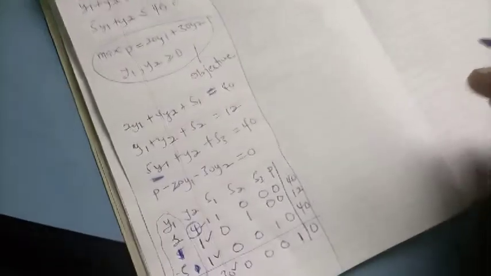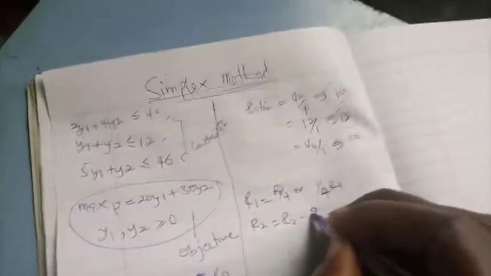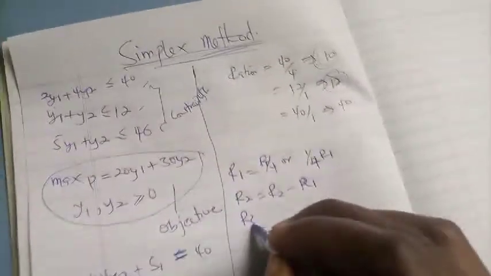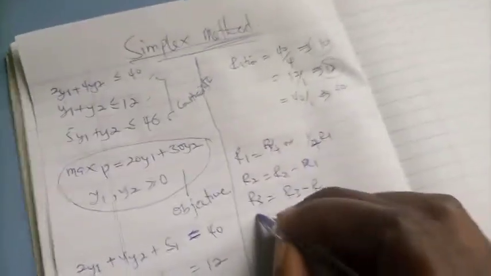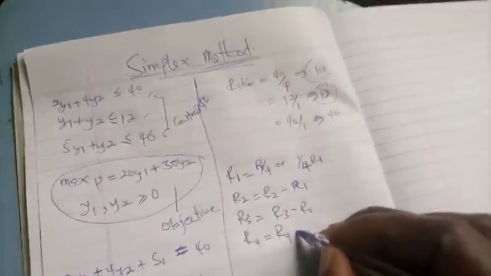So we are going to first take the equation that is making R1 equals R1 over 4, or someone will say 1 over 4 R1 here. Then I'm going to make R2 equal to R2 minus R1 to get that 0. Then our R3, we are going to make R3 minus R1 to get that 0. And you're going to make our R4 equal to R4 here minus 30 R1 to get that 0.